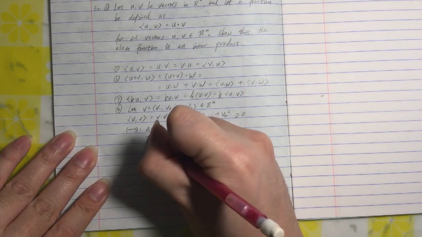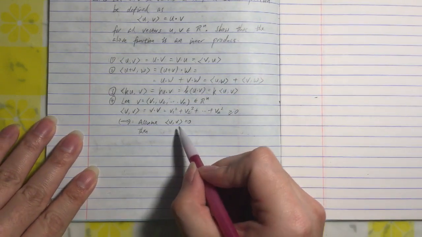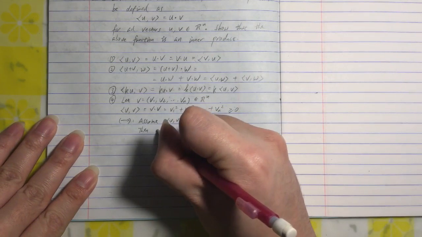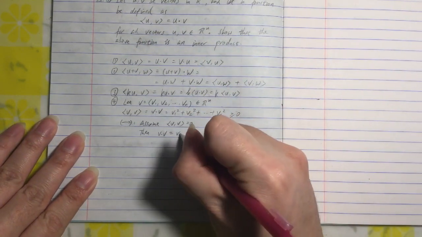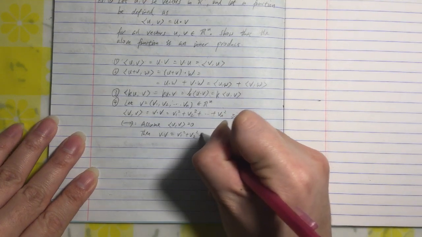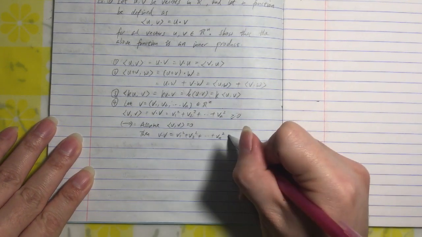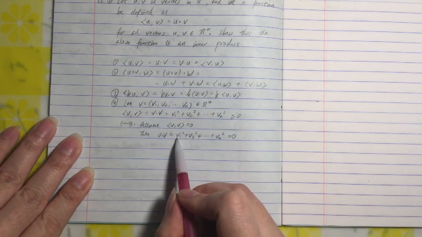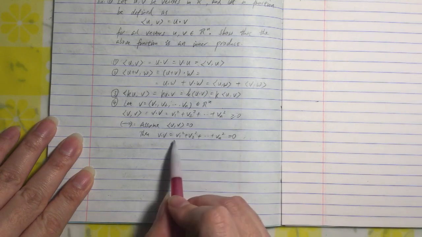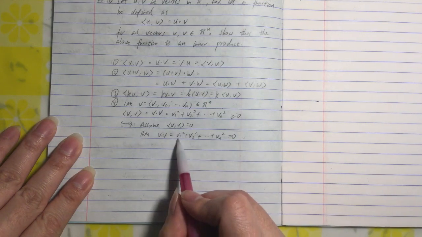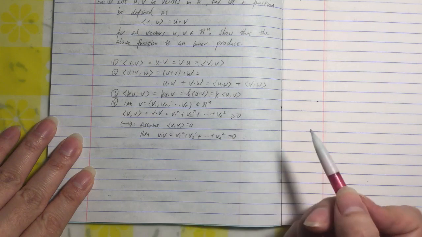By definition, the angle bracket of v comma v is the dot product v dot v, which is v1 squared plus v2 squared plus ... plus vn squared equal to 0. Since every term is non-negative, if their sum is 0, that means every term must be 0.